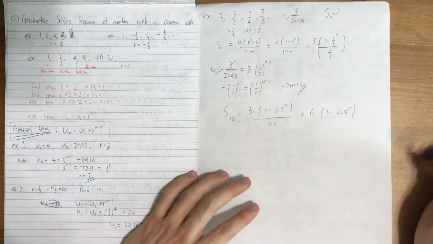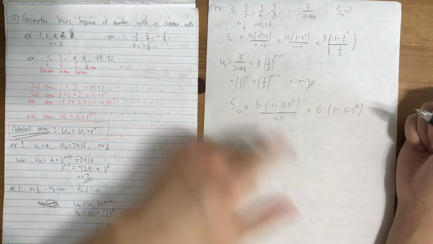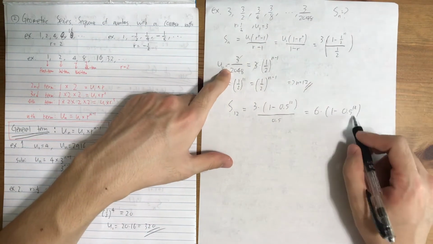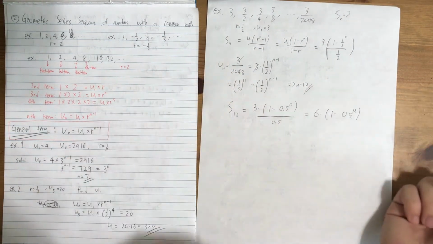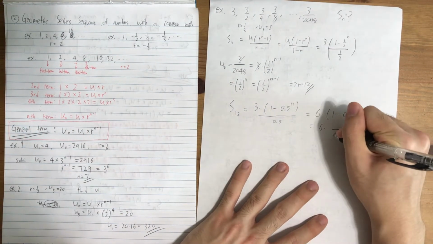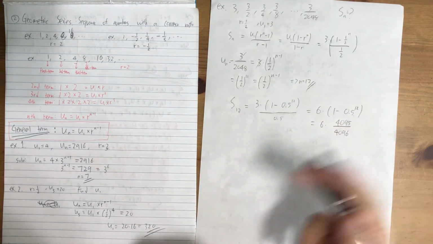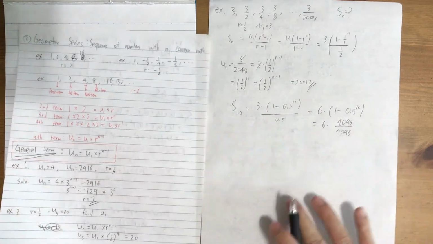And you may use your calculator to evaluate this, or you can just go for 1 over 4096 and then try. So yeah, and that's it for the example.